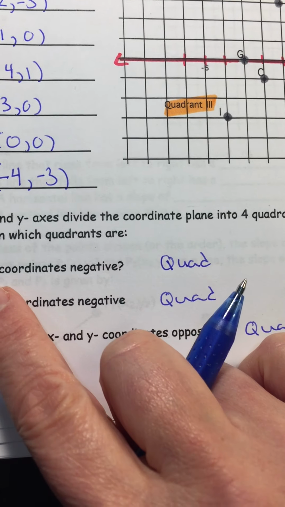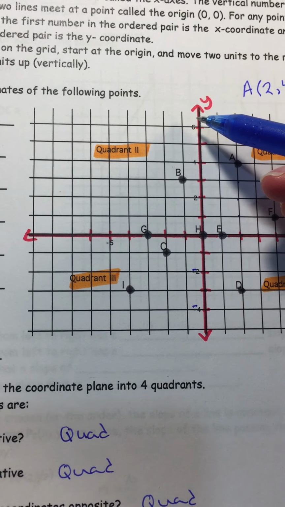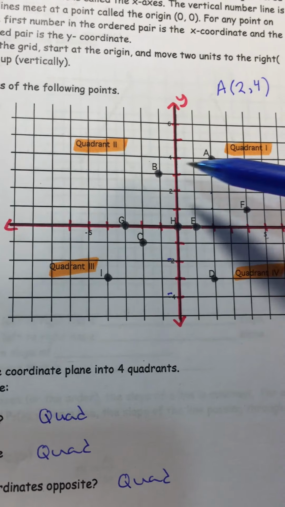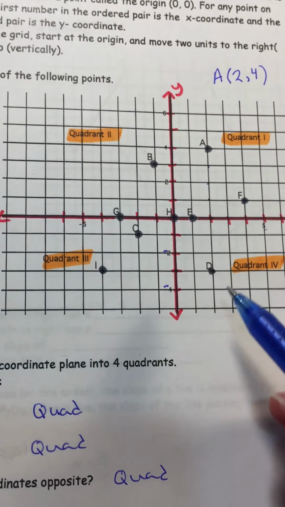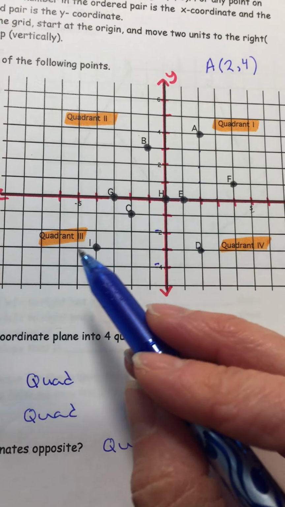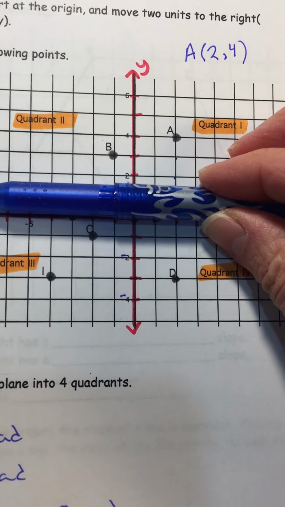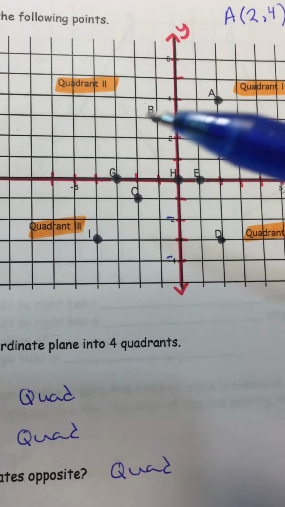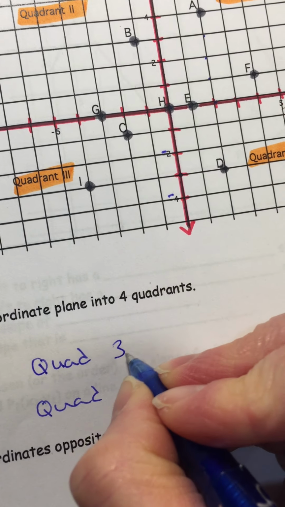In which quadrants are the y coordinates always negative? So if you look here, here's y being positive. So anything up here has a positive coordinate for y. Everything down here is below the height of y being 0. And so these are all negative. So that would be quadrant 3 and 4.